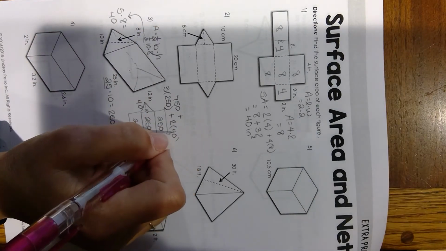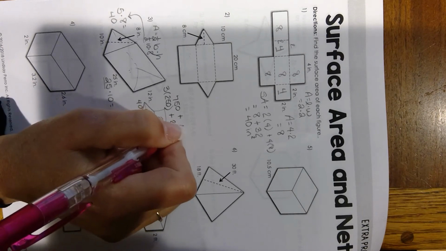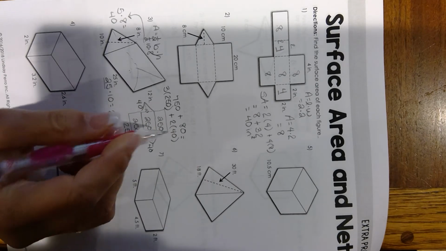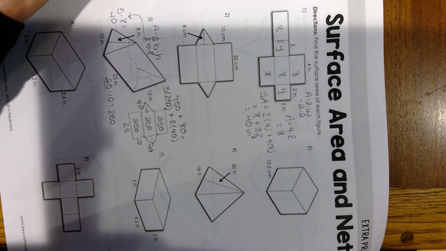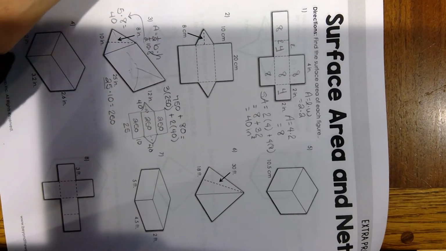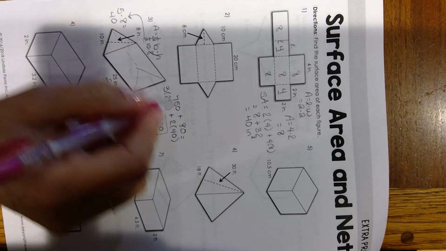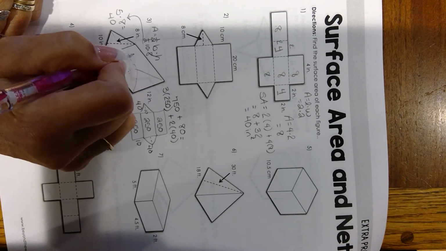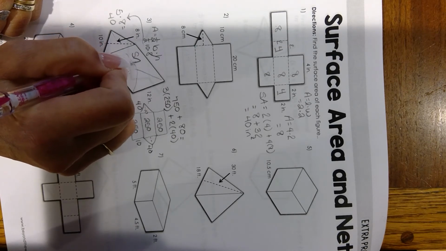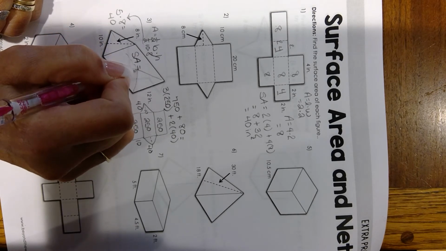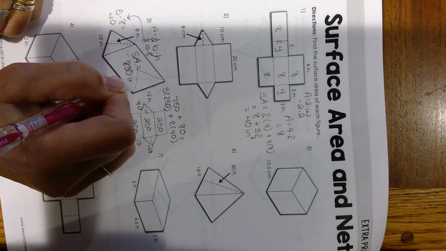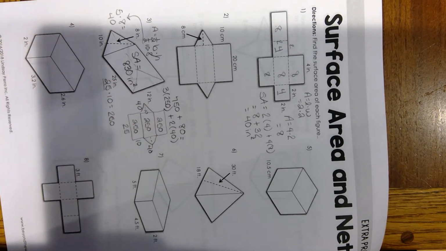I know 2 times 4 is 8, so I'm going to say this is 80. So now I need to know what 750 plus 80 is, and so I'm going to use my calculator, and I find that my total surface area, and because they give us no space in here, I'm going to write it right here. My total surface area is 830 square inches.